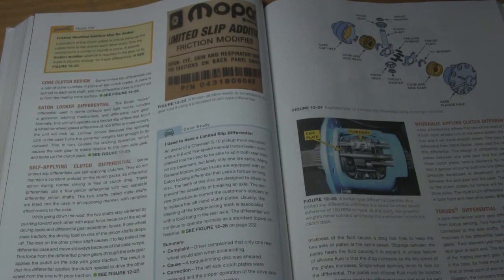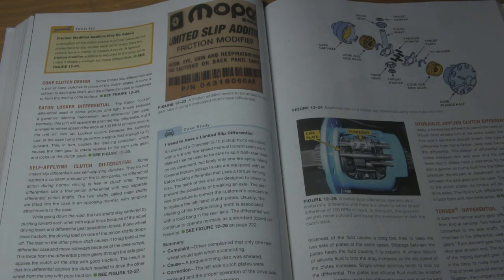So on page 220, the book goes through a few of the different designs that are out there for limited slip or lockup type differentials. Some limited slip differentials use a cone and clutch design. Some manufacturers use what's called an Eaton locker differential. Some manufacturers use self-applying clutches. Some use viscous couplings. Even the book doesn't talk about all of them. Some use torsion. Some use hydraulics that are applied to these mechanisms.